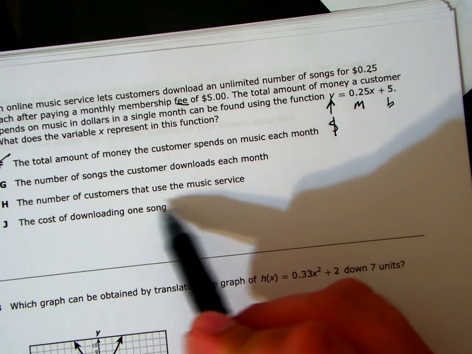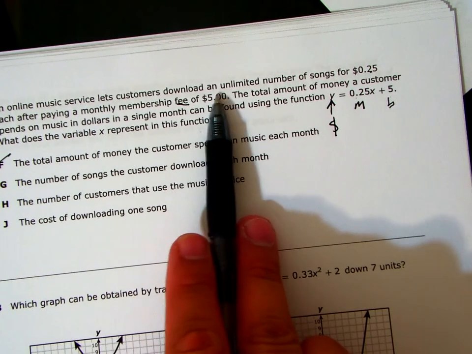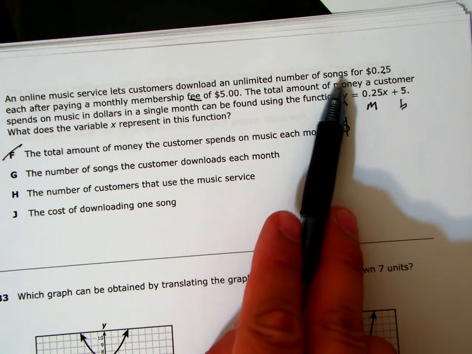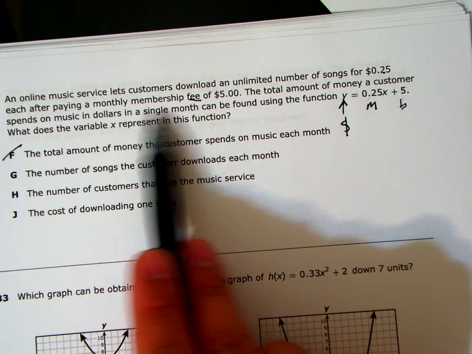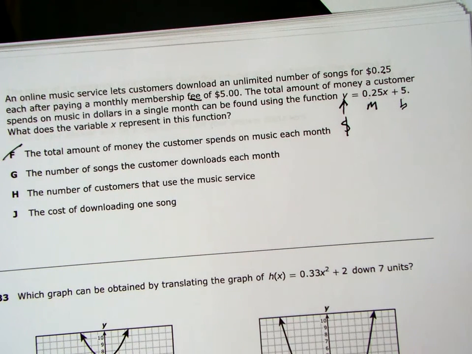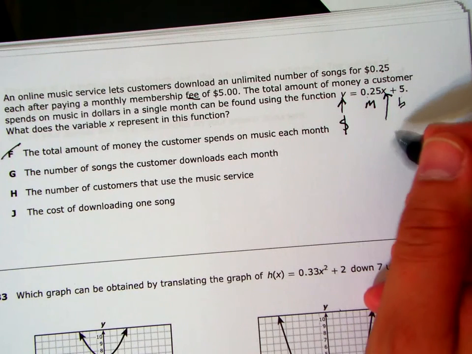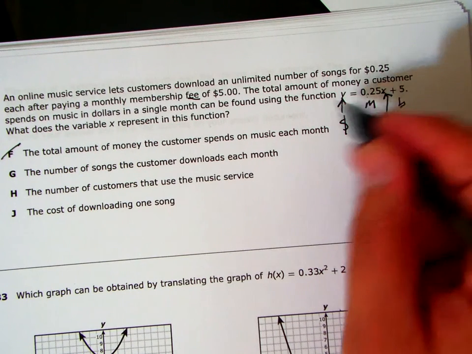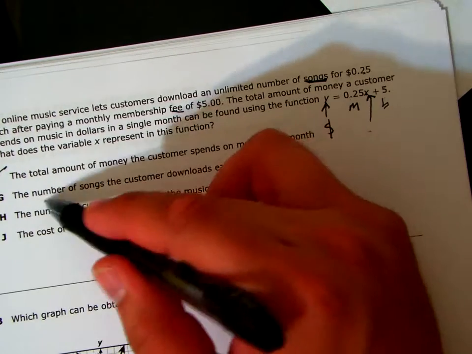Right? So it says, an online music service lets customers download an unlimited number of songs for 25 cents each after paying a monthly membership. Oh, so basically you can download them. I thought it said all of them for 25 cents. That means every song is 25 cents, right? So that means that x represents what? The number of songs. So it's 25 cents per what, y'all? Song, right? So it's the number of songs. So it's got to be G. Okay.